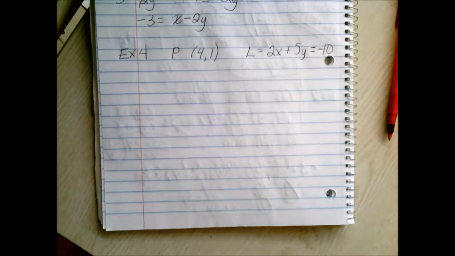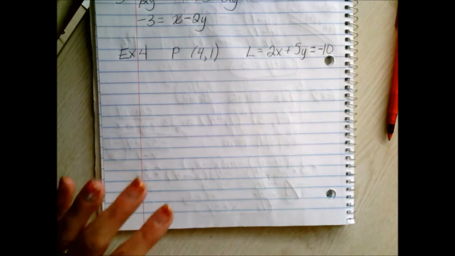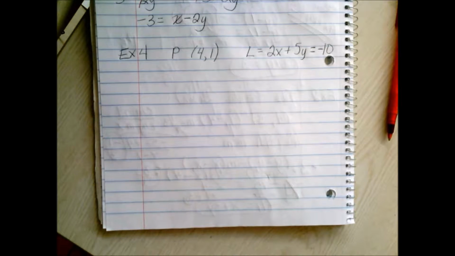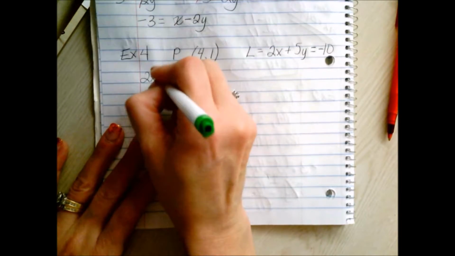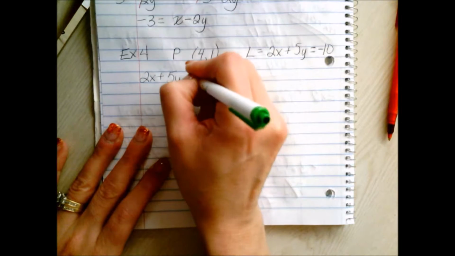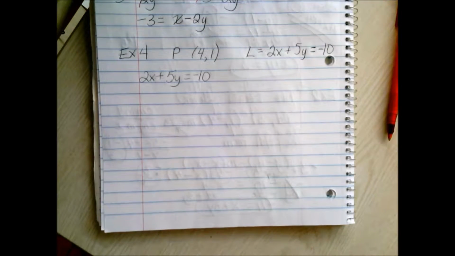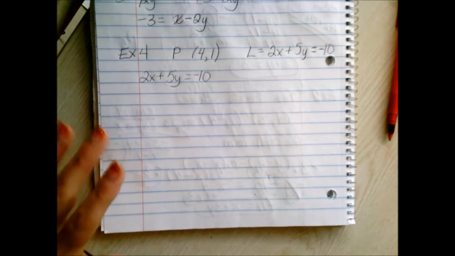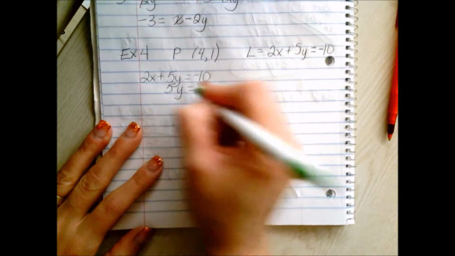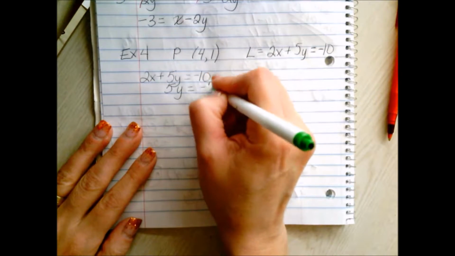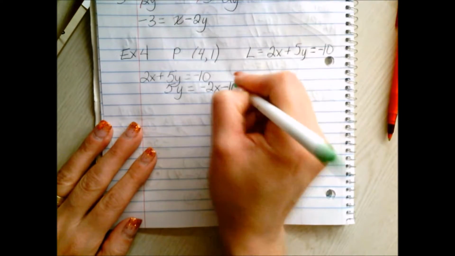All right, so to start with, we are going to find the equation of line L in slope-intercept form. They actually have that in the book, but I'm going to show it to you anyway. We're just doing A right now, so don't get baffled. So 2x plus 5y equals -10. To find it in slope-intercept form, I'm going to subtract my 2x. 5y equals -2x minus 10.